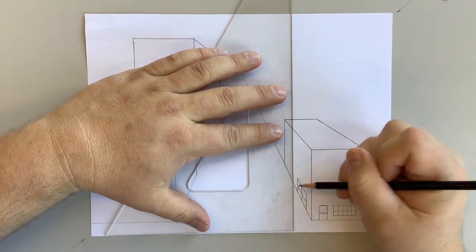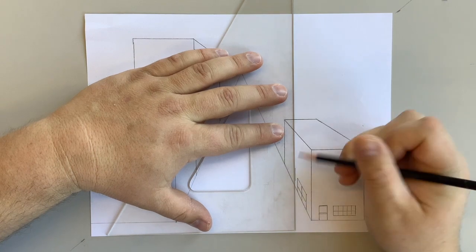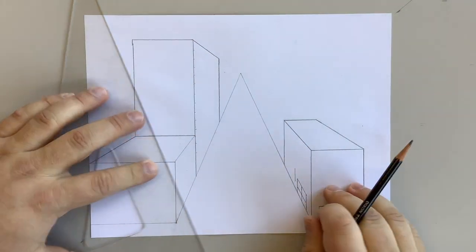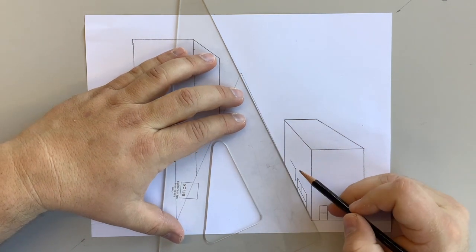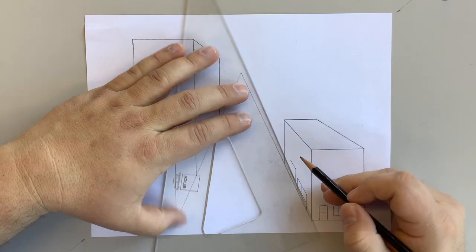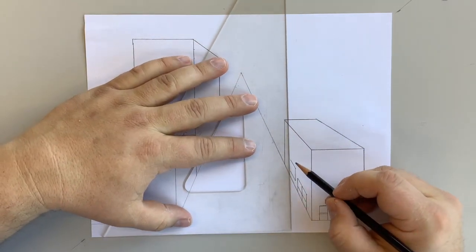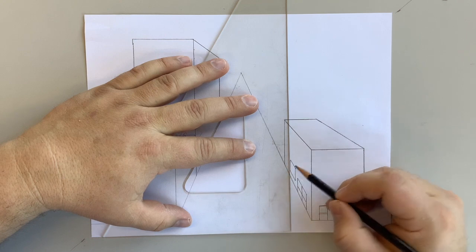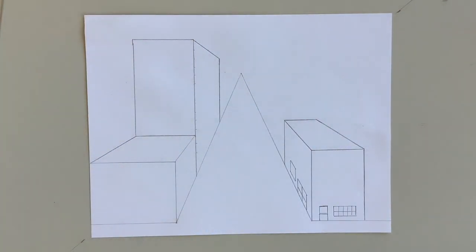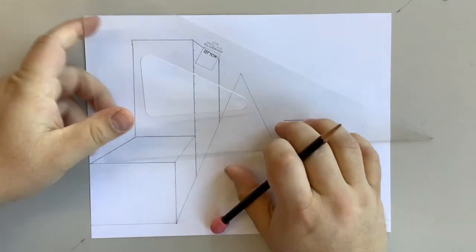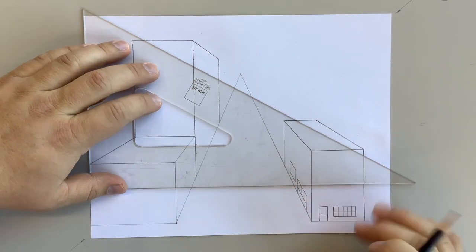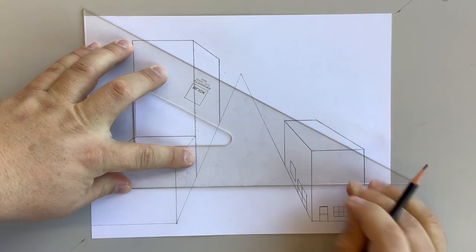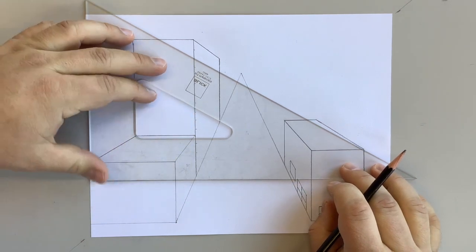And of course, if we wanted to do a window, same way. Window starts off as a vertical line. Connect to the vanishing point. And finish the window with another vertical line. All right, but I like to prefer to make things a little less complicated. So I just kind of draw some basic line designs.